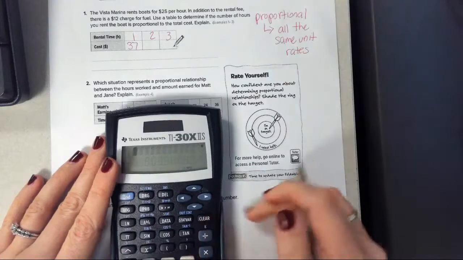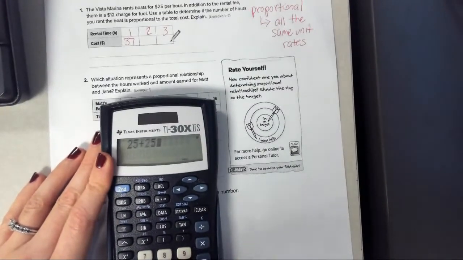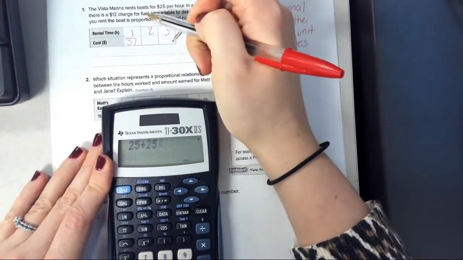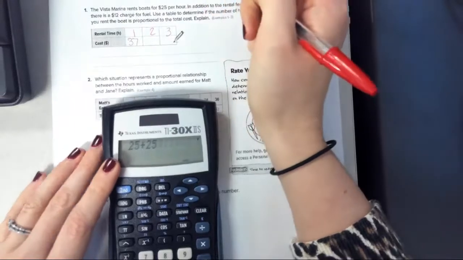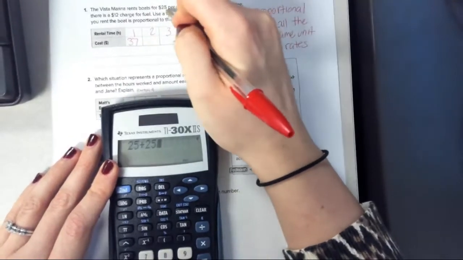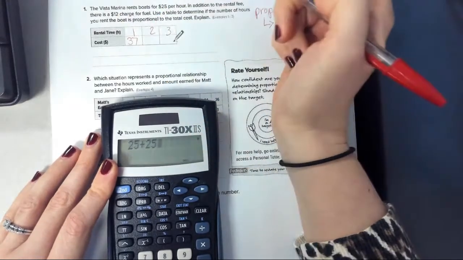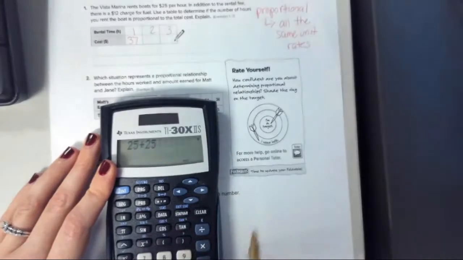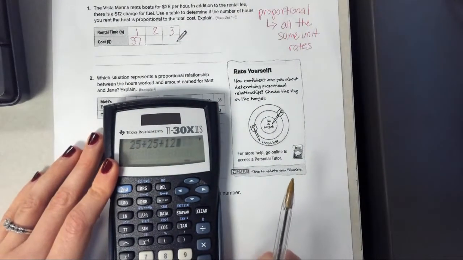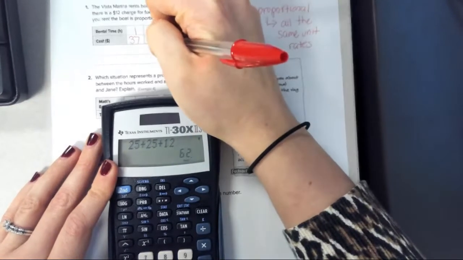If I want 2 hours, I'm going to have to pay $25 for the first hour, $25 for the second hour, plus my $12 charge for fuel. And notice, it's not $12 for every hour. Here it says $25 per hour. It's just a $12 charge no matter how many hours you use. So I'd add another 12 on there, and it'd be $62.